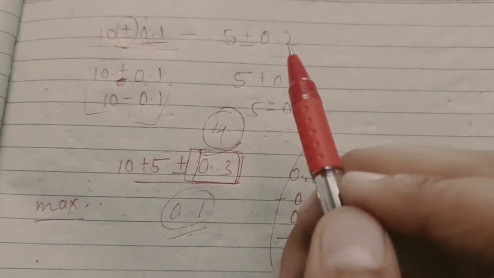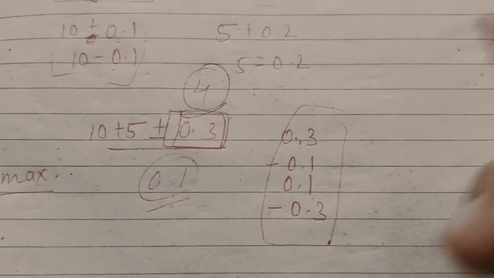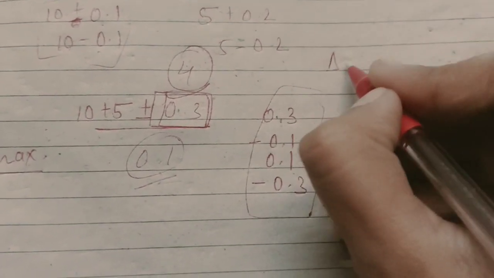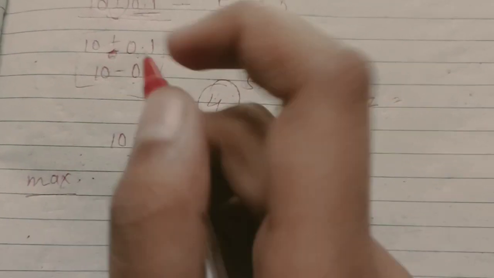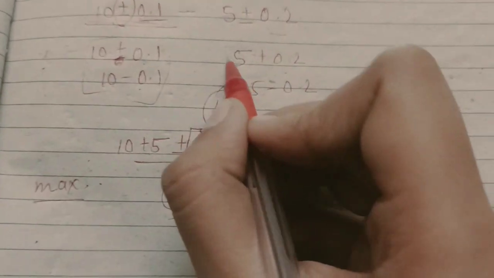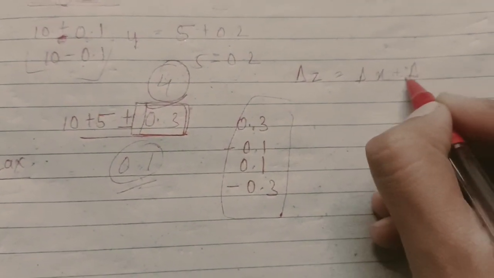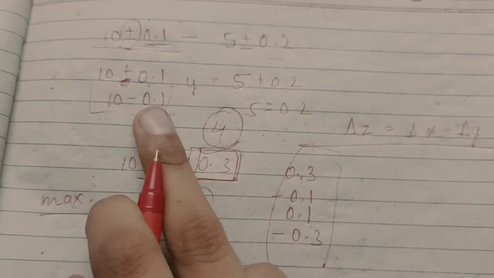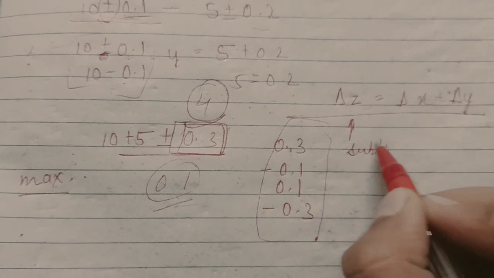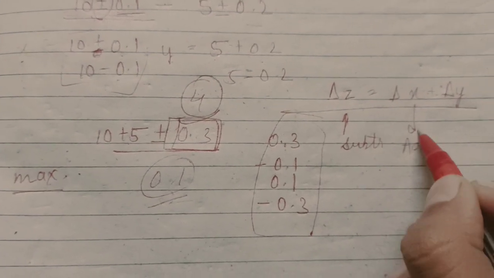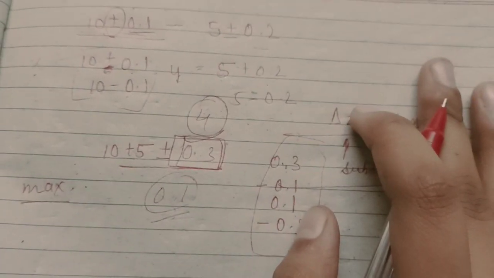So at that time also, the change, you may say the error, that's delta x, would equal delta x plus delta y, where this value is x and this value is y. This would be the error in the case of subtraction and in the case of addition also. In both cases, this will be confirmed.